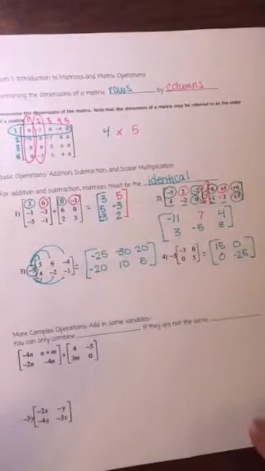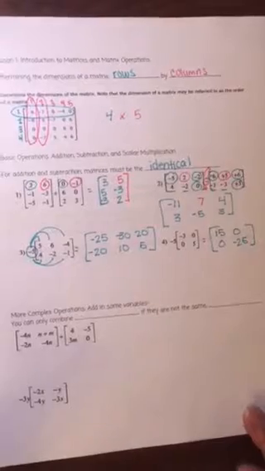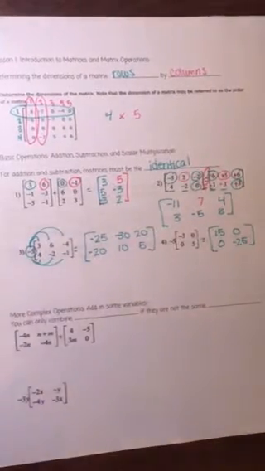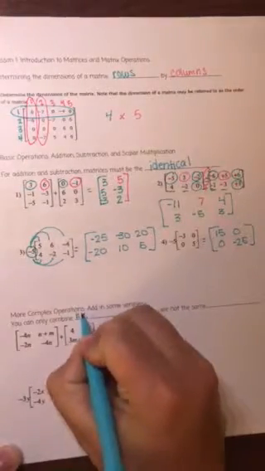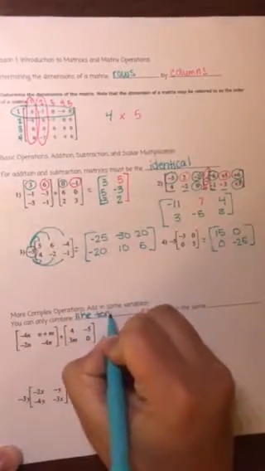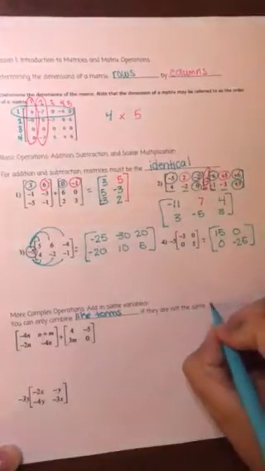Okay, so now to more complex, when you're adding some variables into this. This doesn't necessarily make it any harder, it's just a little bit harder to look at. So with this, you can only combine like terms. And if they're not the same, just put them next to each other.